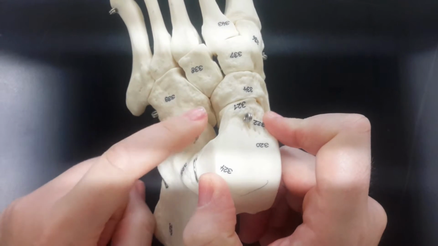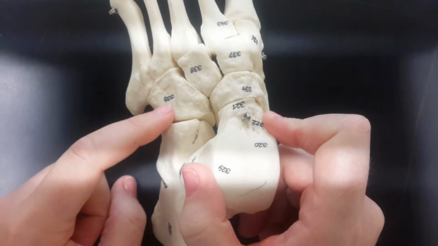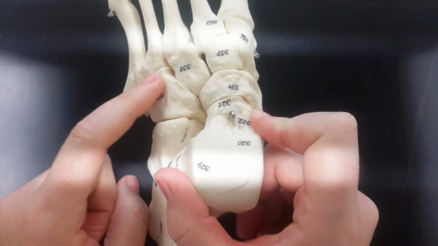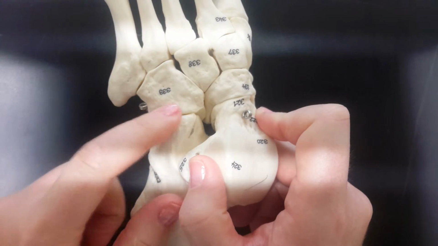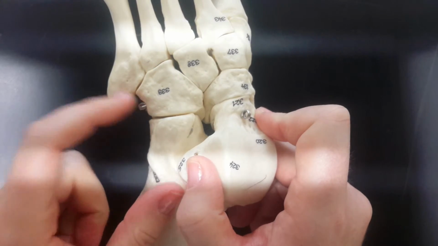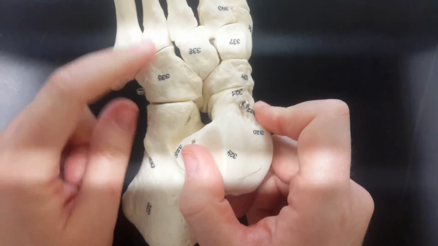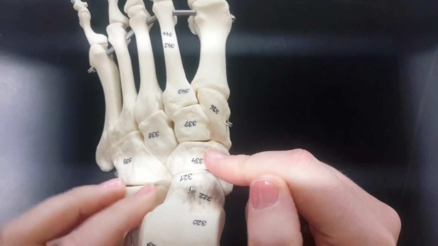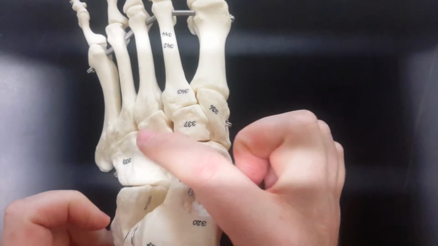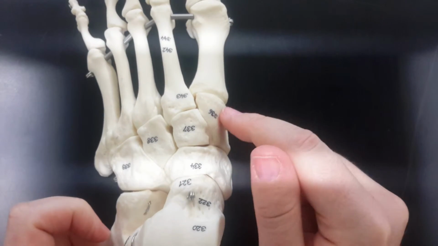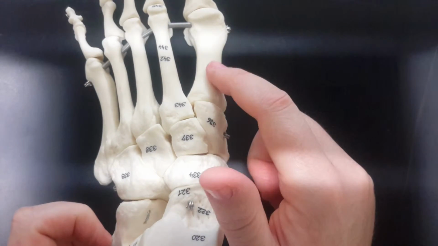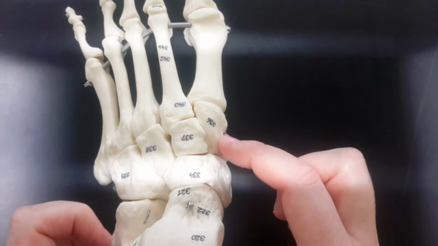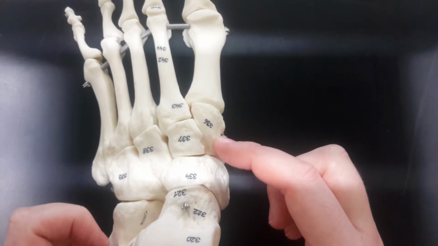This kind of square, cuboid shaped bone in front of the calcaneus is the cuboid. It's fairly square, you can see why they named it that. So calcaneus and the cuboid, talus and the navicular. So we have 3 little bones left, and they're articulating with your metatarsal 1, 2, and 3. These 3 bones are the cuneiforms.